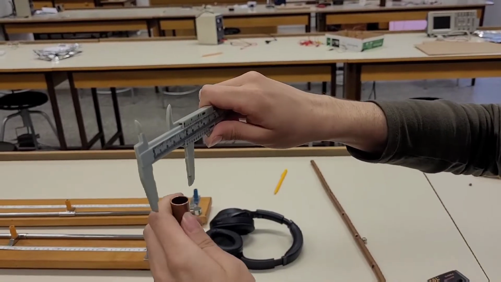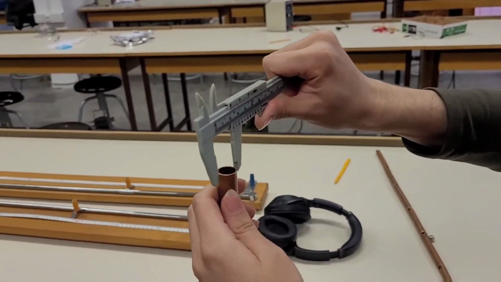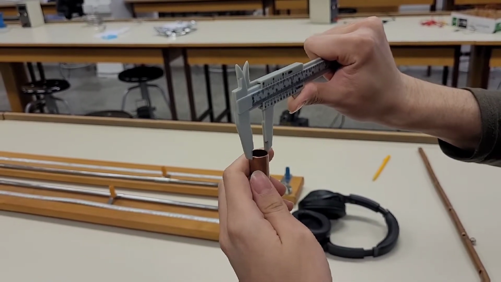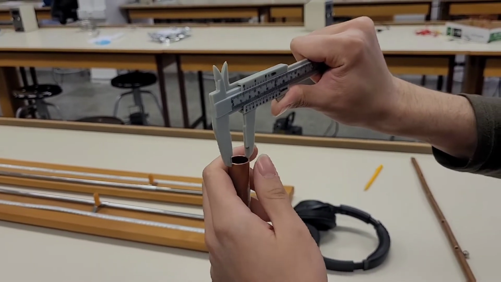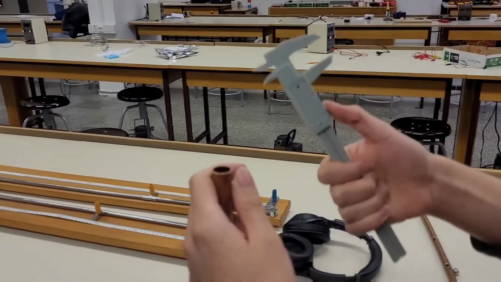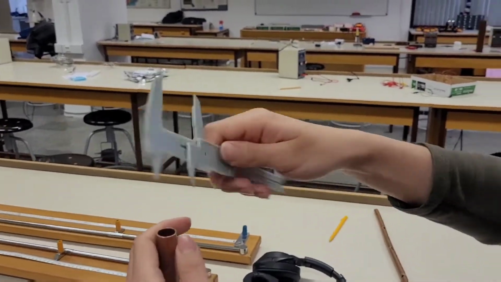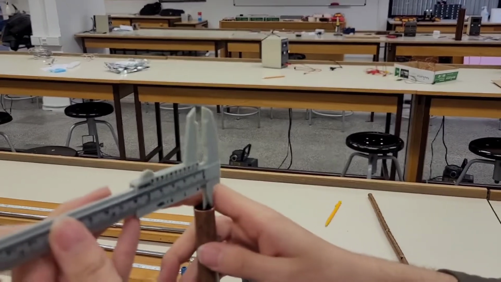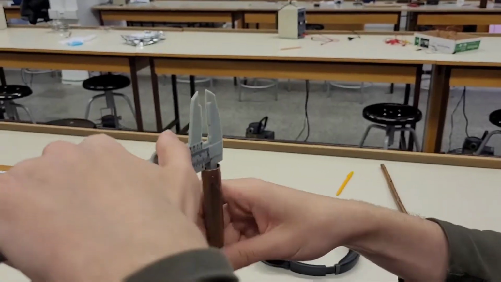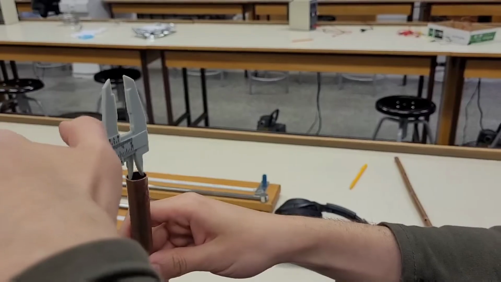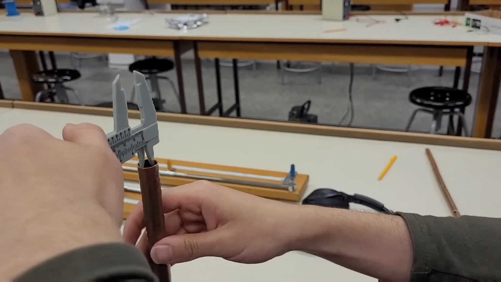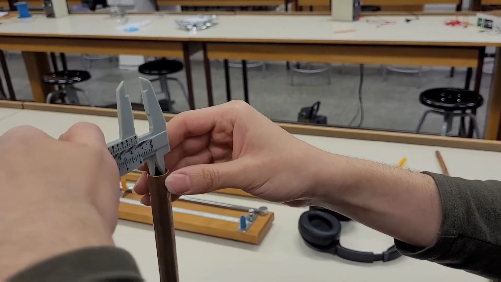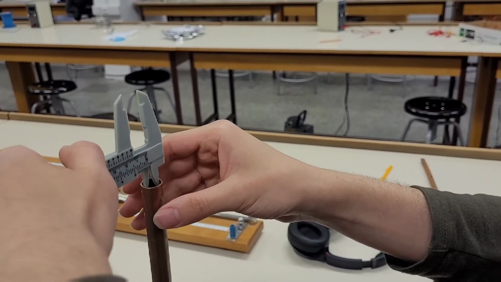Now I am measuring the outer radius of the tube. The outer radius is approximately 1.5 centimeters. And now I will measure the inner radius of it. Its inner radius is approximately 1.3 centimeters.